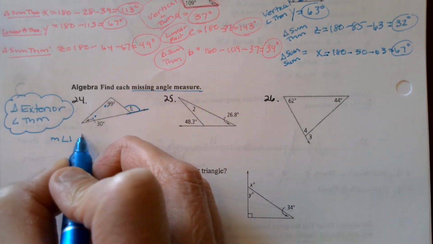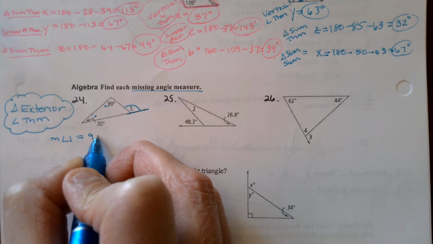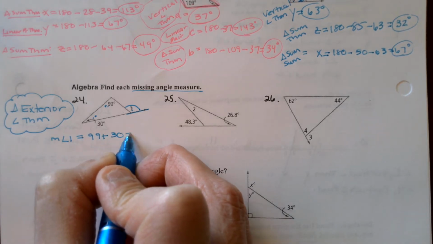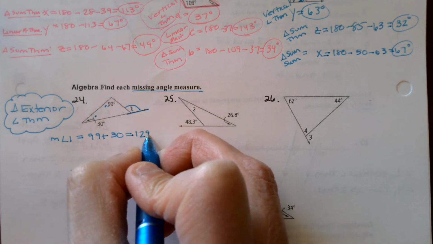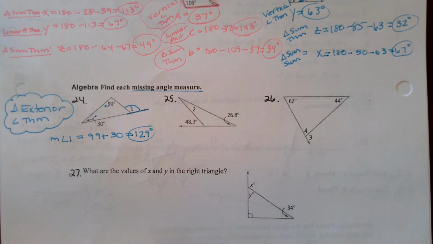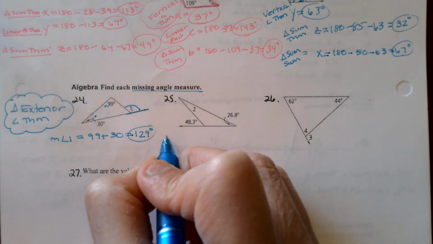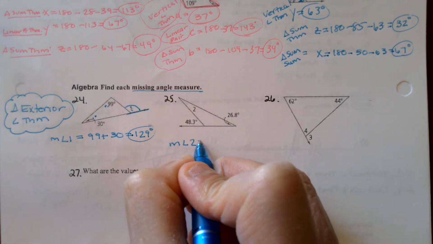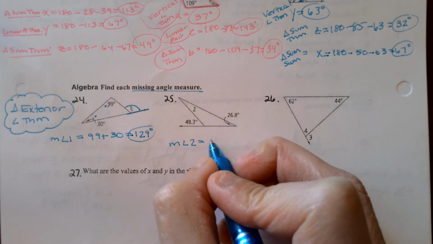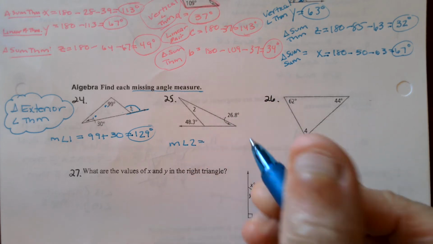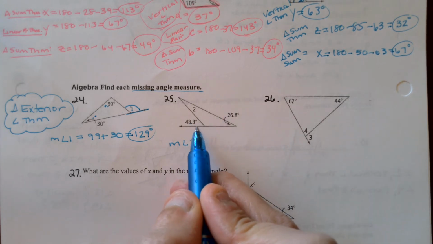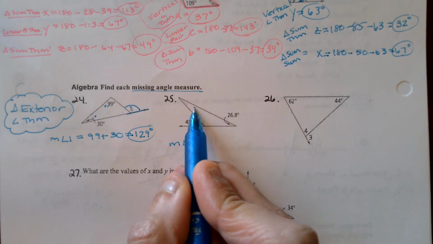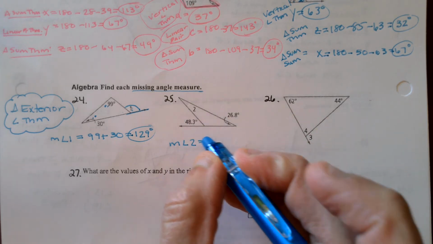Measure of angle 1 is equal to 99 plus 30, which is 129. Same thing here, measure of angle 2 is equal to... oh, actually, whoopsie, sorry, I'm not paying attention here. So this is equal to these two added together.